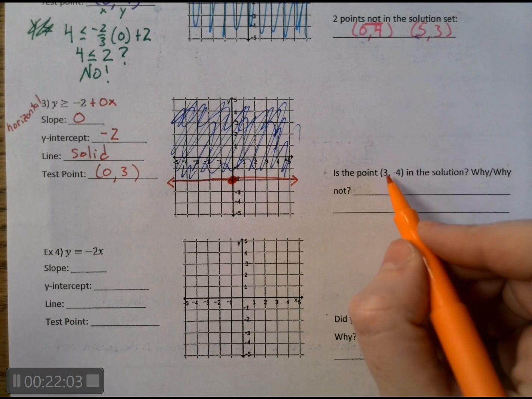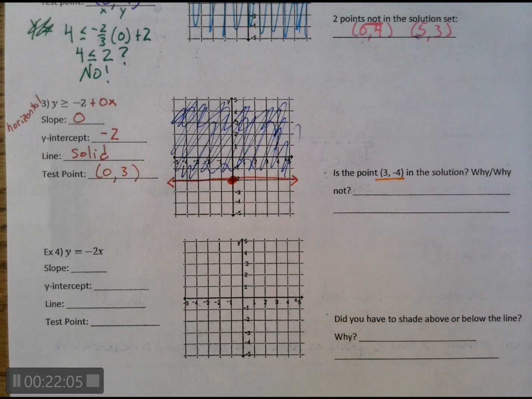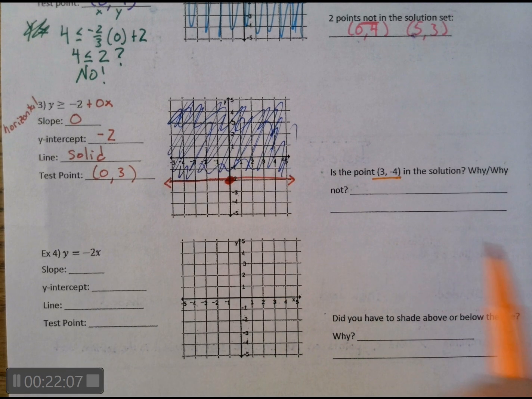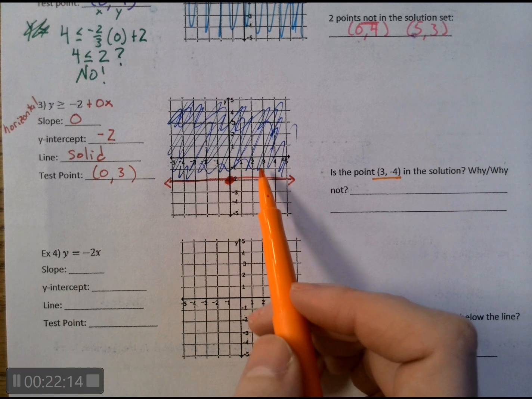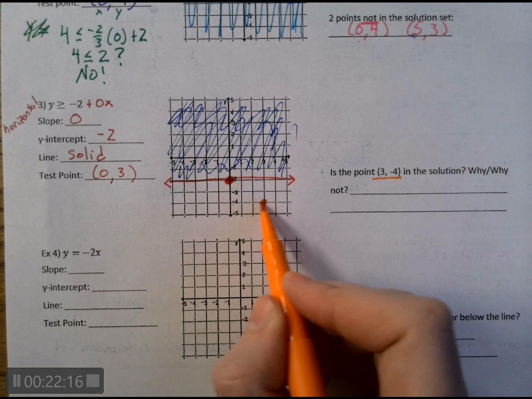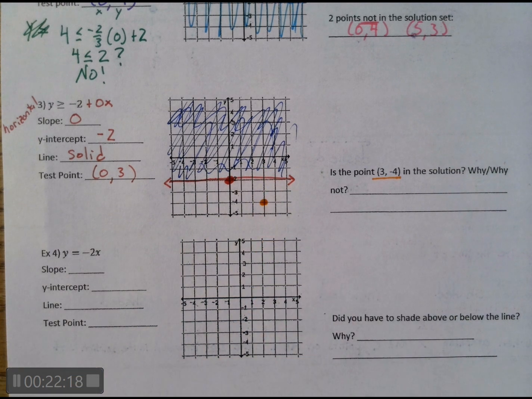Okay? All right. Now our question over here wants a specific point. It wants to know if 3, negative 4 is in the solution. Well, we have to go over to 3. I know I shaded it kind of heavy, so it's kind of hard to see, but this is 3. And then we go down to negative 4. All right, so this is not in our solution set.